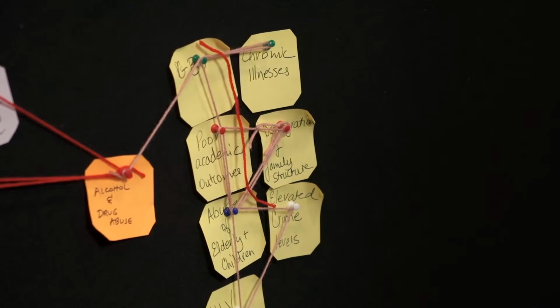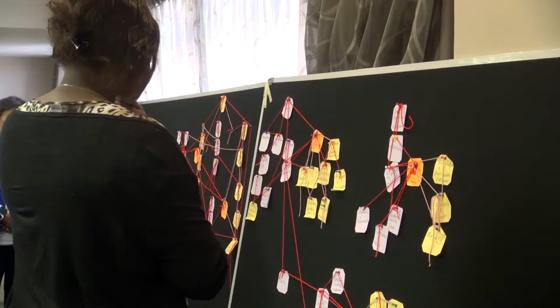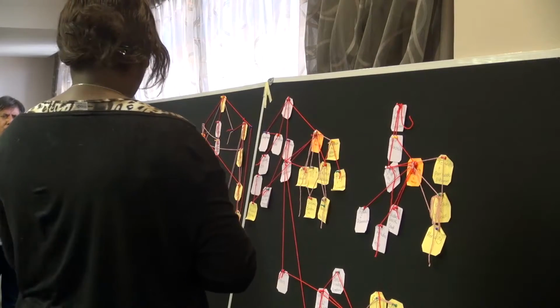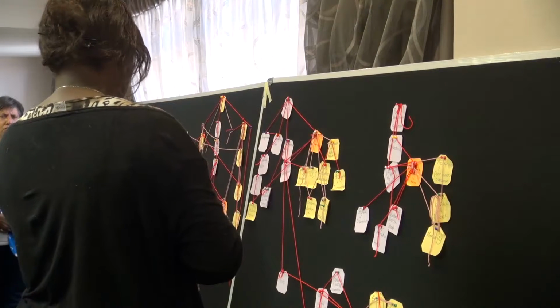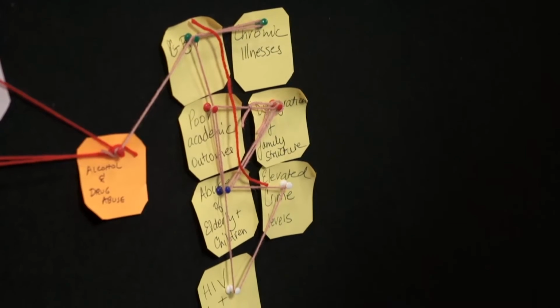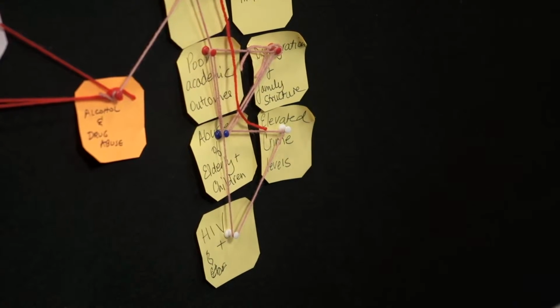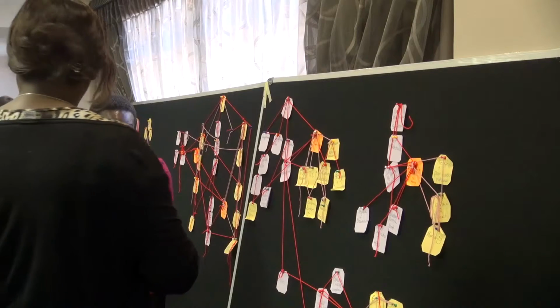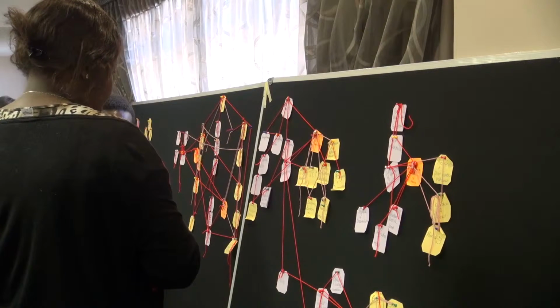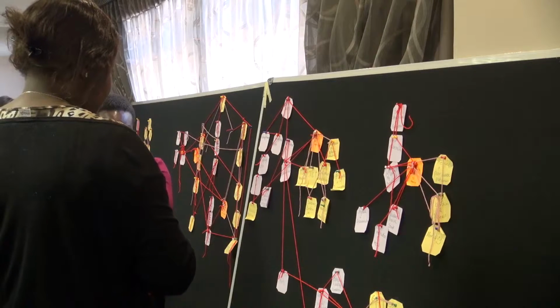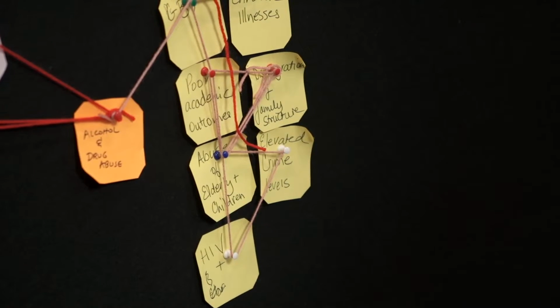GBV, gender-based violence, chronic illnesses such as liver cirrhosis in the case of alcohol, then poor academic outcomes among youths, then disintegration of family structure, abuse of elderly and children, I mean, in terms of rape, then elevated crime levels, and also HIV.